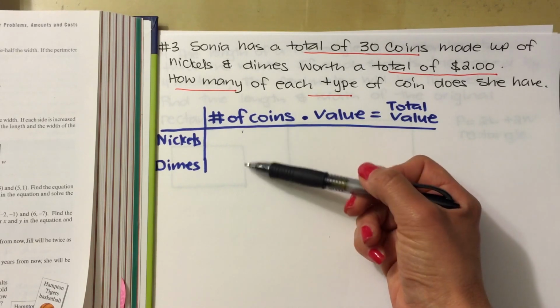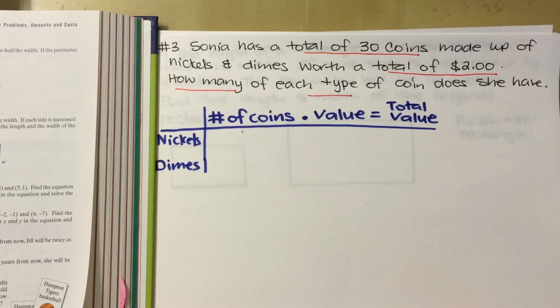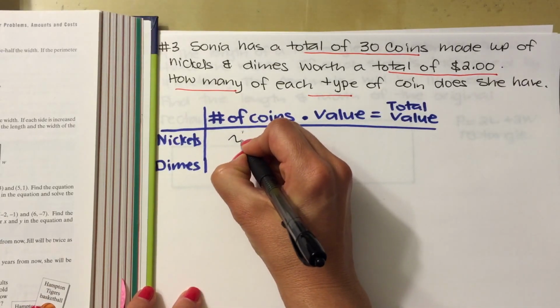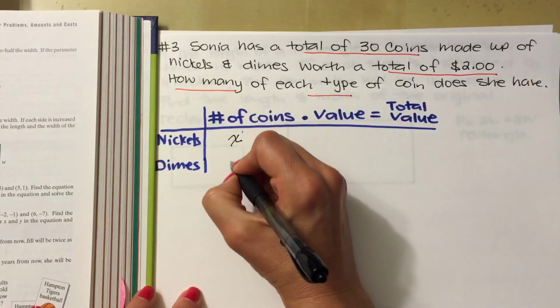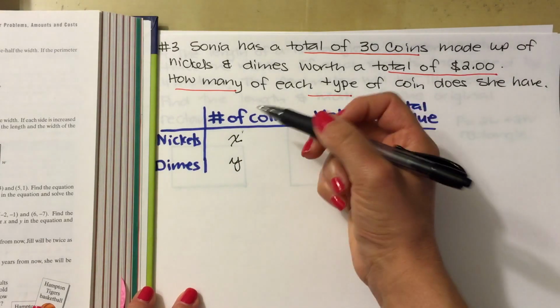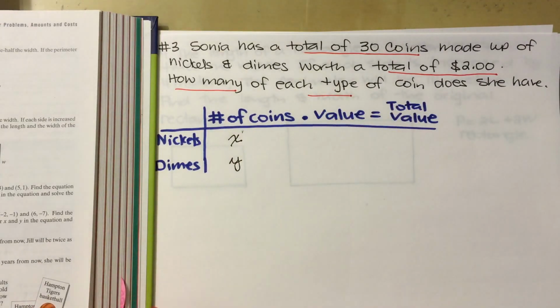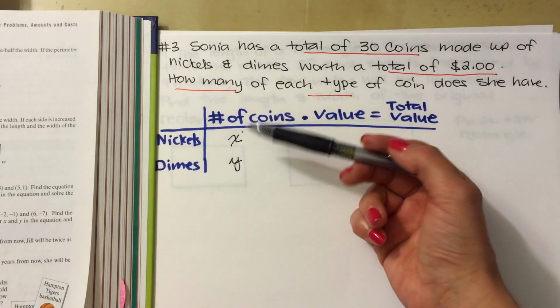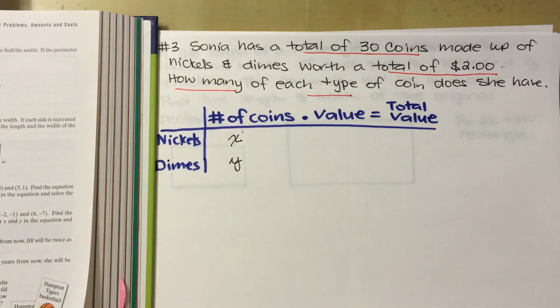So to fill in the first part of the table, we just use two variables because I do not know the number of nickels, nor do I know the number of dimes. You could use X and Y, or you could use N and D. N and D is probably better, but I just used X and Y. How you label these doesn't really matter. Just make sure you know which one is nickels and which one is dimes.